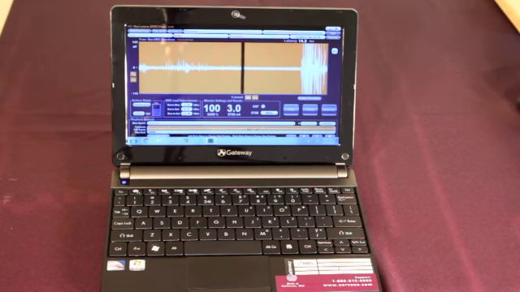So that's a good overview of the playback features.